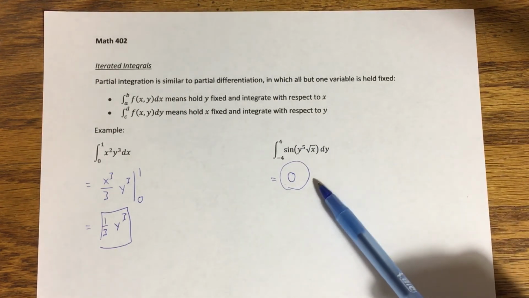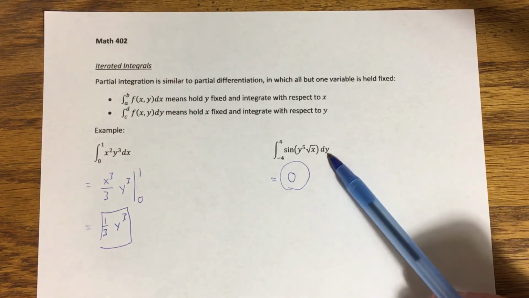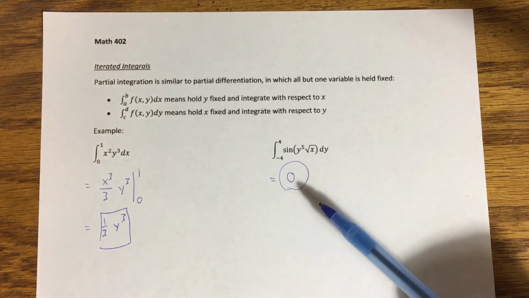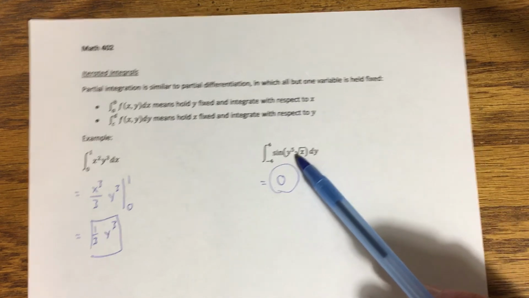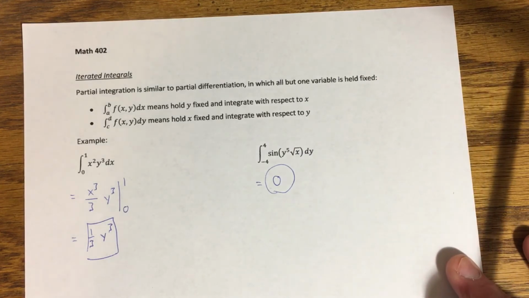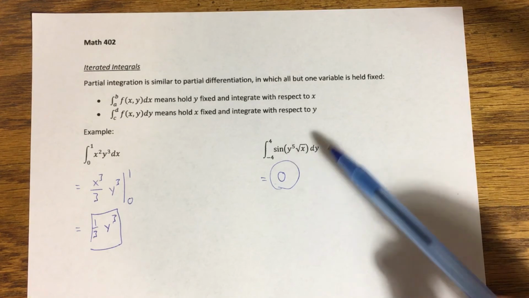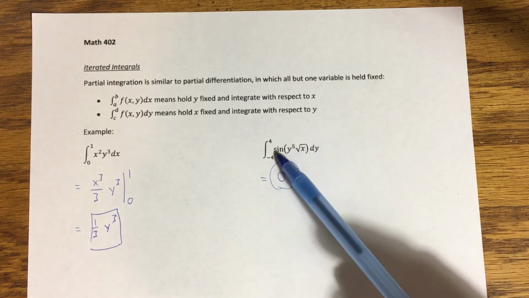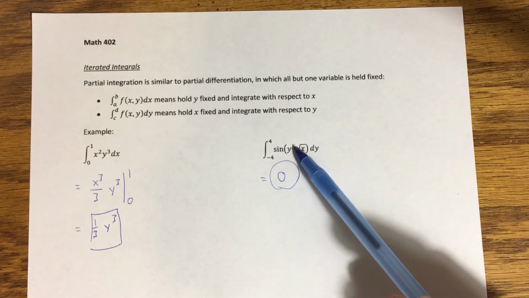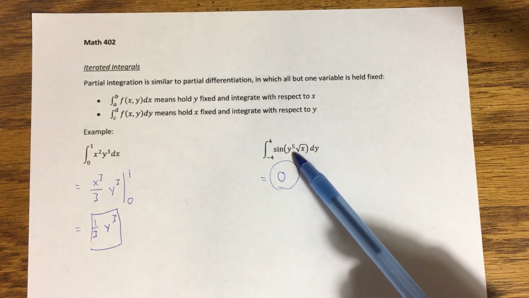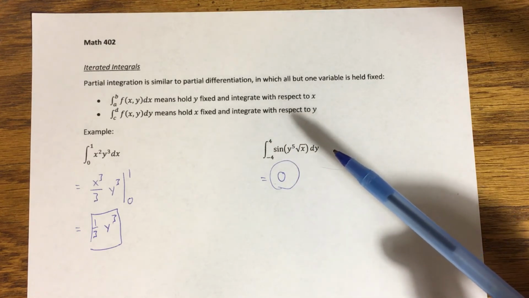Moving on to this example right here, you notice I get an answer of just 0. I integrated with respect to y, but there's no x present. The reason that happened in this case is if you look at the integrand, so sine of y to the 5th times square root of x, if I want to integrate this function with respect to y, it's worth looking at it for a second. You may notice that sine of y to the 5th is an odd function. We talk about integrating odd functions in Calculus 1 and also in Calculus 2.